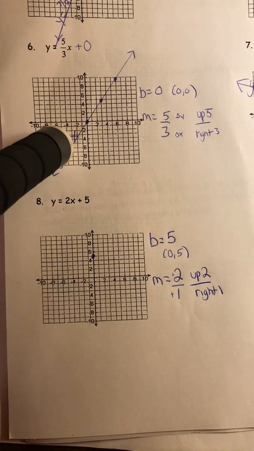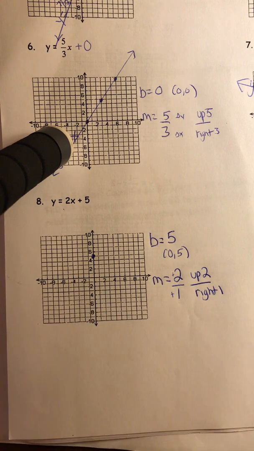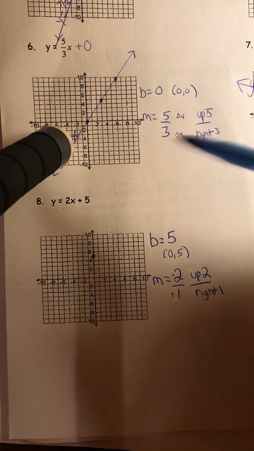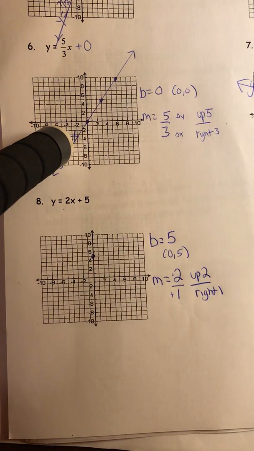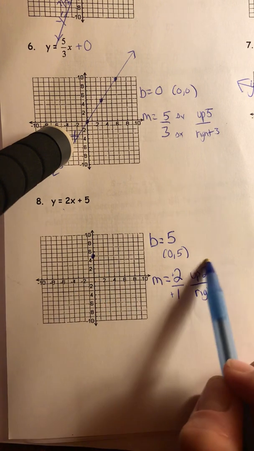Oops, no. Okay. So where are we going up to right 1 from? Okay, we're not starting at the origin. That's for plotting points. We are not plotting points. Well, we are plotting points, but our goal is to graph the equation of that line. So we are starting at the y-intercept. From there, we're going to go up 2, right 1.